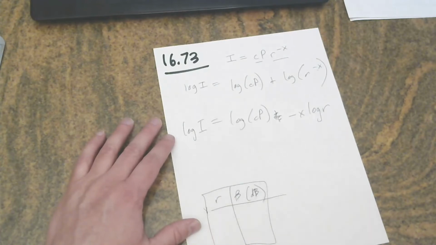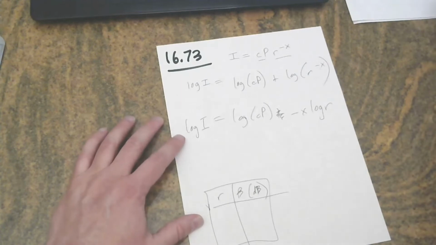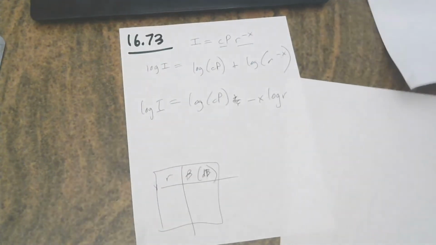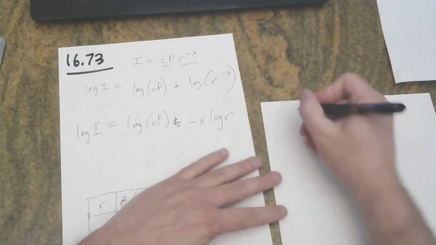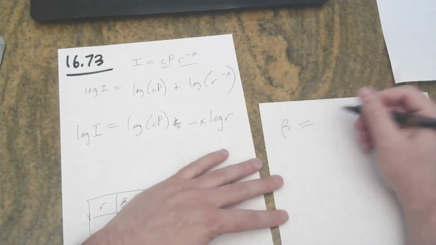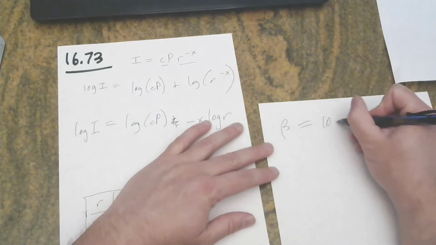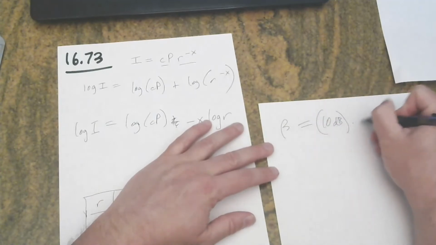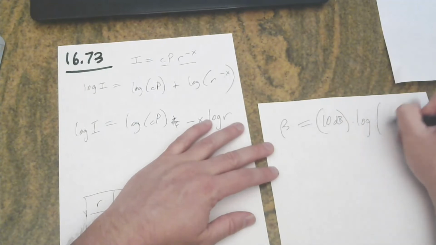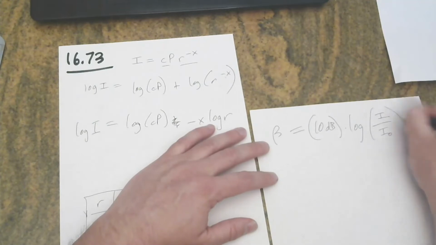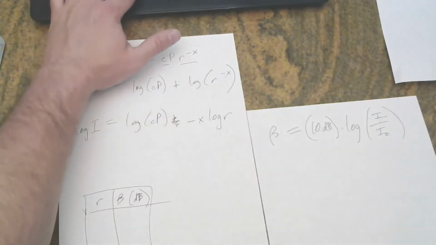We have the log of the intensity. So let's review the fact that the sound level is 10 decibels times the log of the intensity at any given distance compared to the so-called reference intensity.